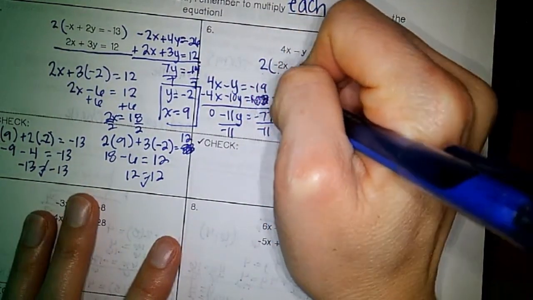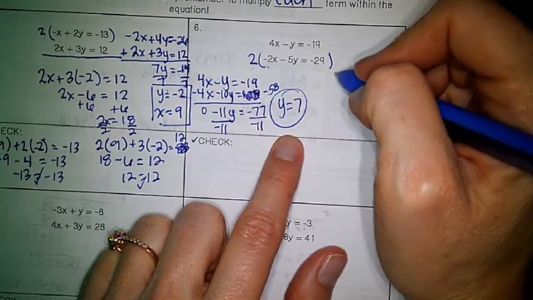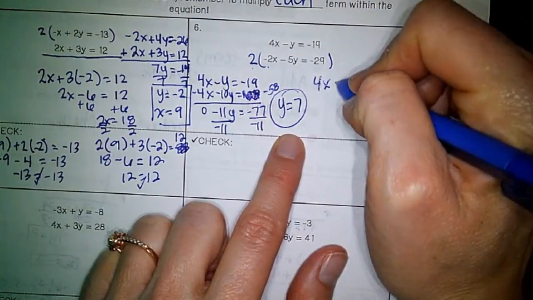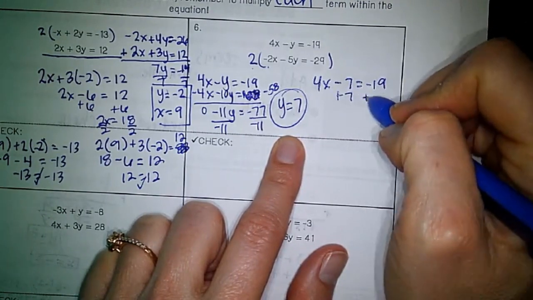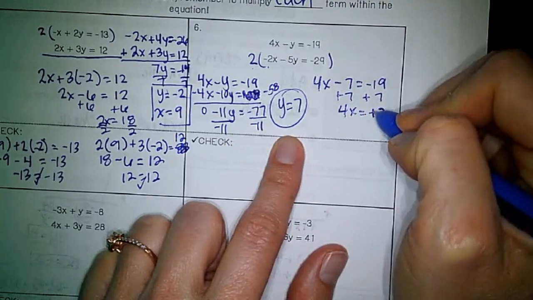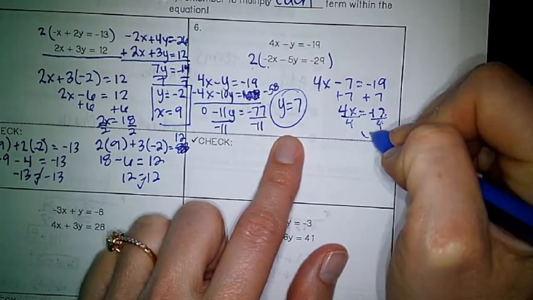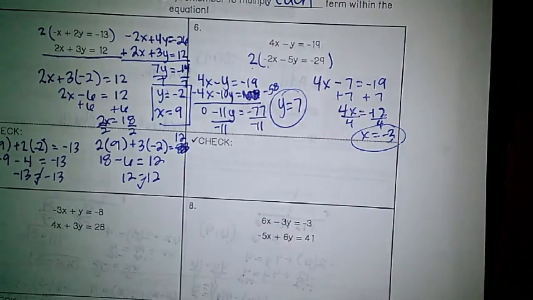Okay, ready? Now I'm going to take my value of y and plug it into the other equation to solve for x. All I'm doing is substituting. Substitution. All the way back into the equation. Now we're going to check.